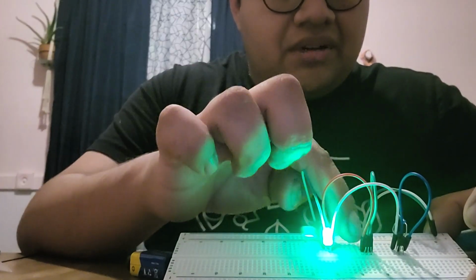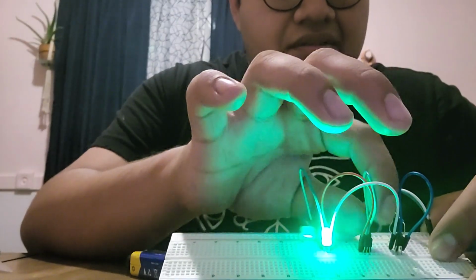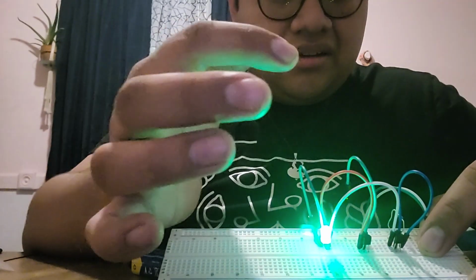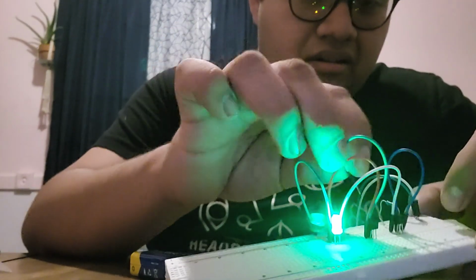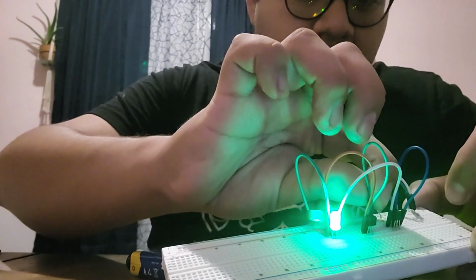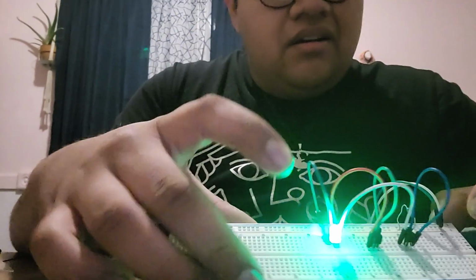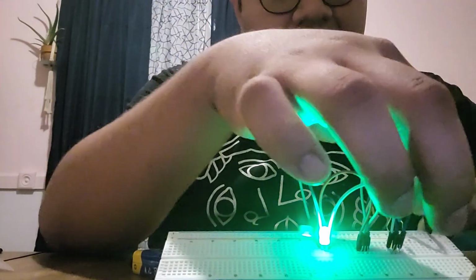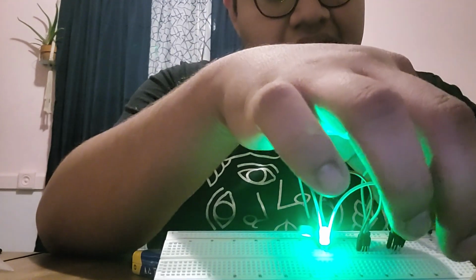Should be this one right here. Let's unplug it. Let's turn off the switch. Oh, it's still on. How did that happen? Let's see. Let's do the second one. Well, the first transistor in this case. Boom.